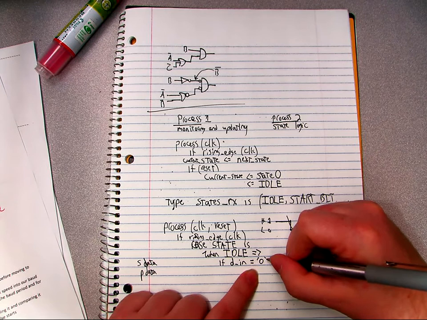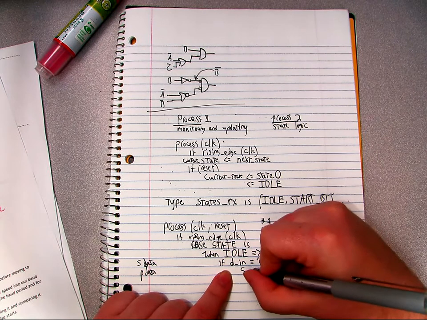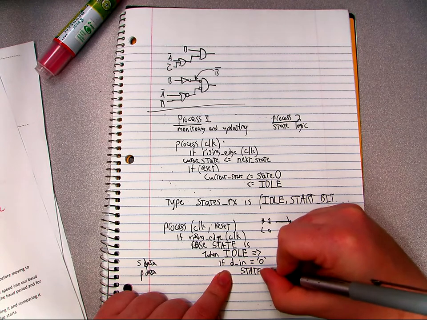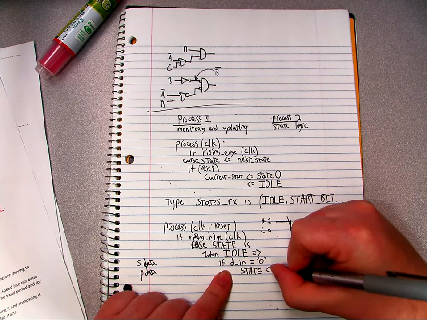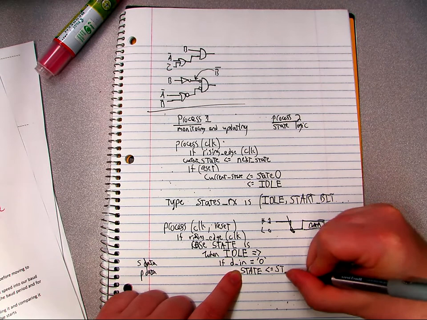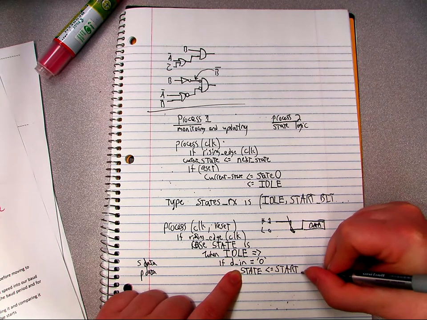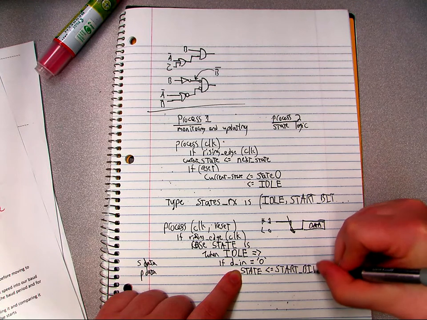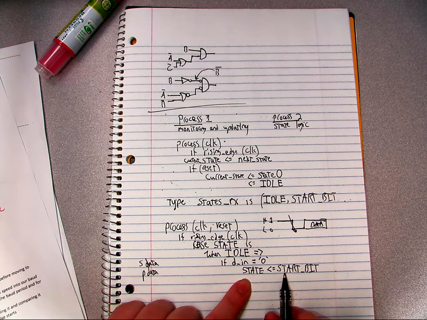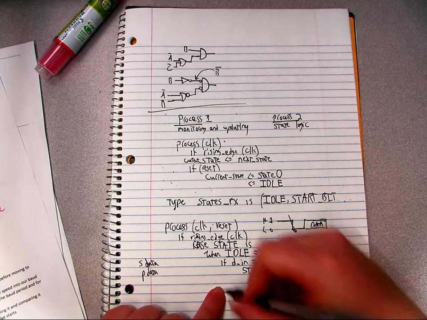Then state is, well, start bit. Right? Because if it's dropped to 0, then I need to move on. Else, do nothing.